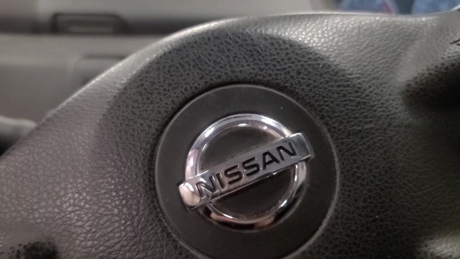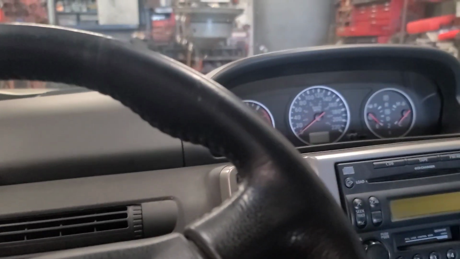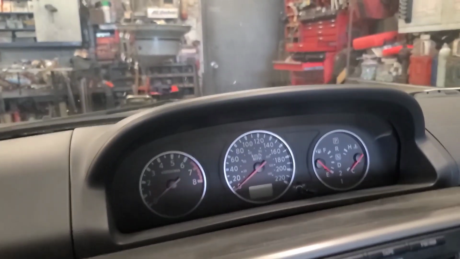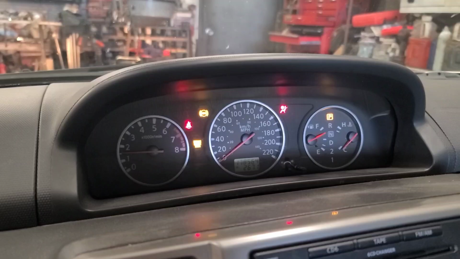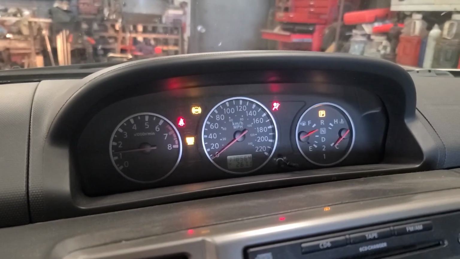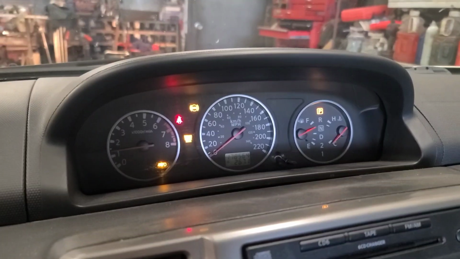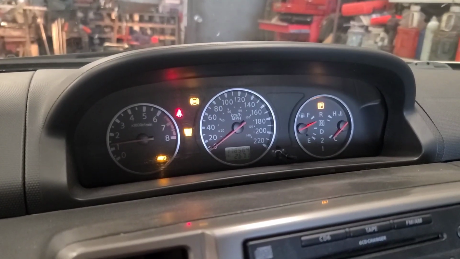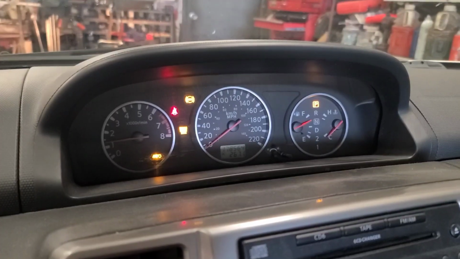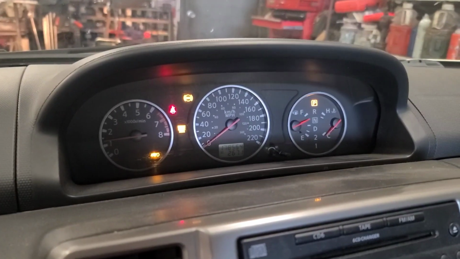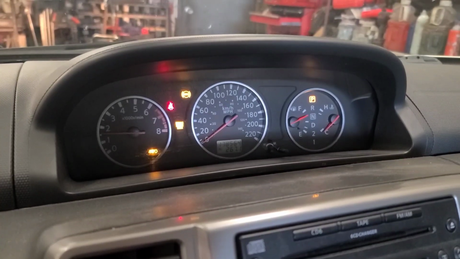Well, good morning, viewers. Today we have a 2006 Nissan Xtrail, and it's here because the money light is on, as well as a bunch of other lights. Let's have a look. Got an exhaust leak. Got a service engine soon light, four-wheel drive light, ABS light. Now, they could all be related to the check engine light being on. But first and foremost, sounds like it's got an exhaust leak.